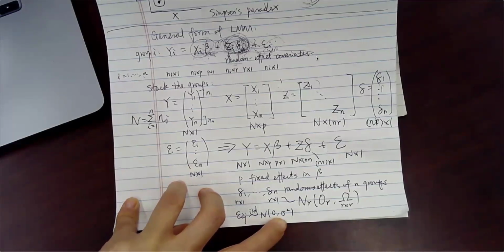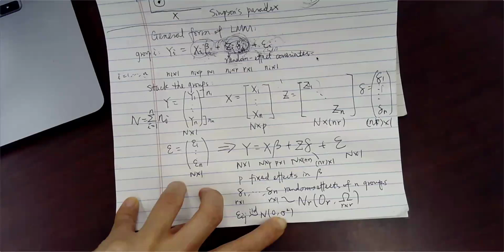In that case, people can also assume sigma 1 squared to sigma n squared follow another distribution. It's another way to unify them into one prior, and people typically use the so-called inverse chi-square for that purpose. Inverse chi-square is a conjugate prior to Gaussian for the variance term.